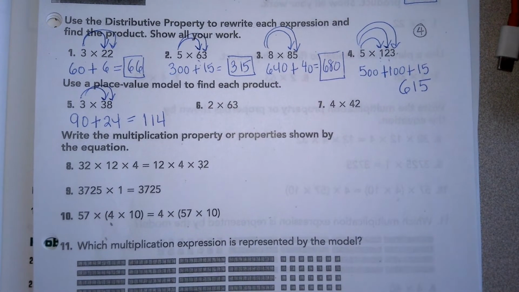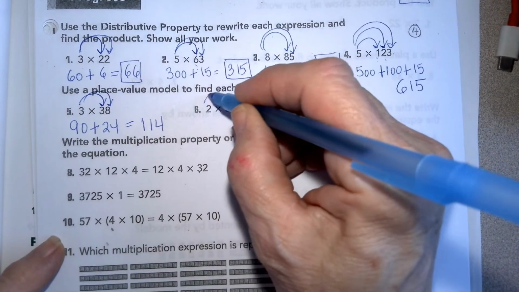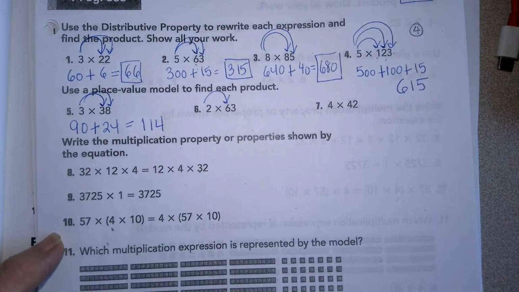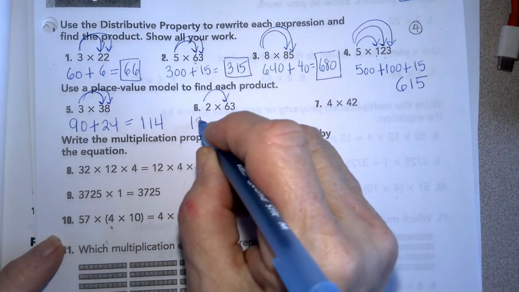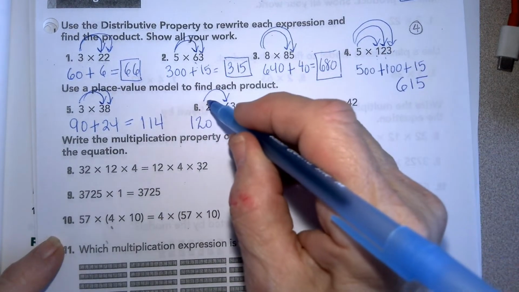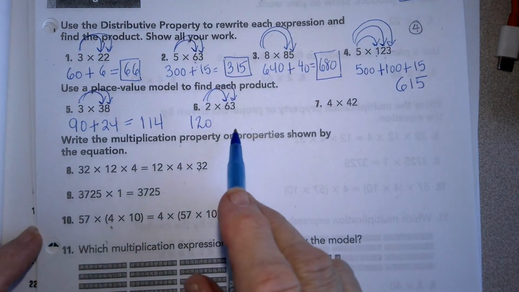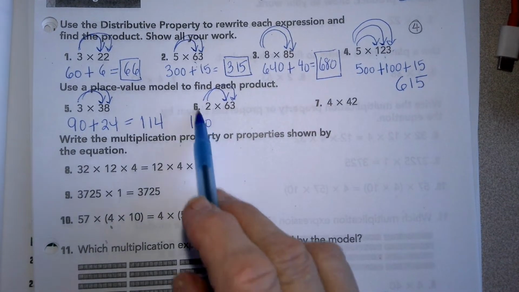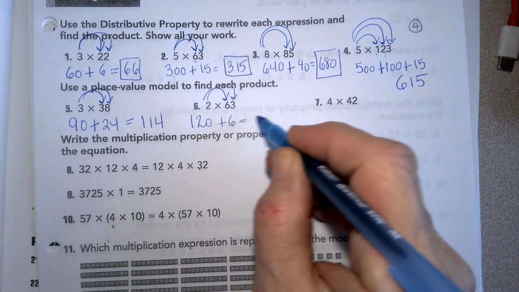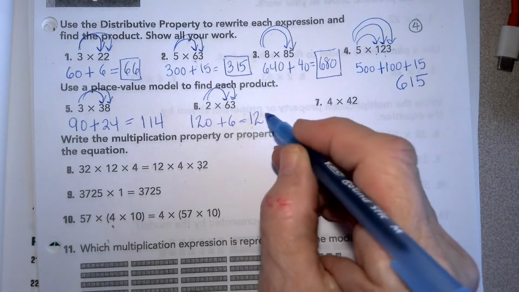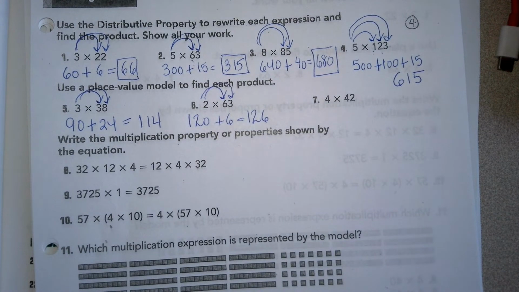126. And now I'm going to do it the distributive method way. So 2 times 60 is what? 120. Hold on. Slow down. Then 2 times 3. 2 times 3 is what? 6. Which is 120 plus 6, 126. Good job.